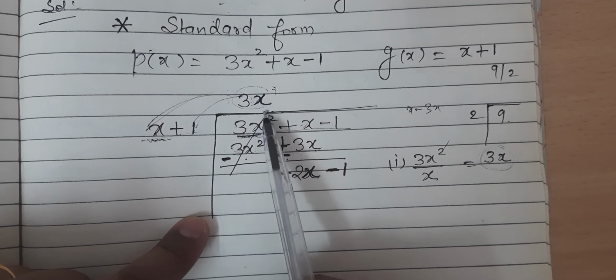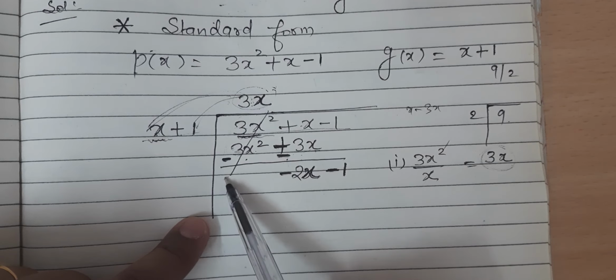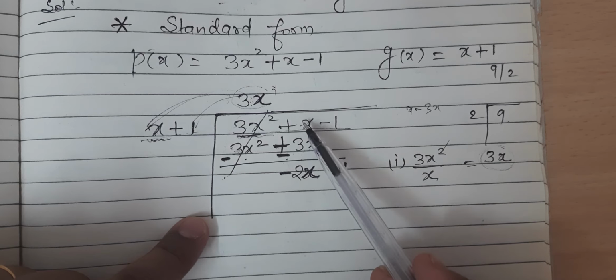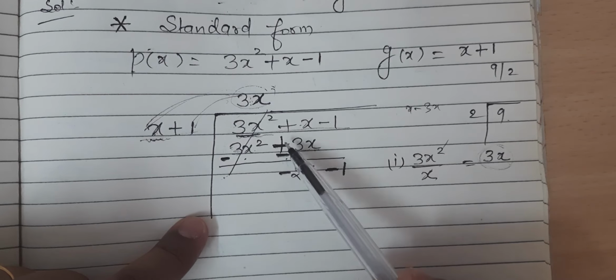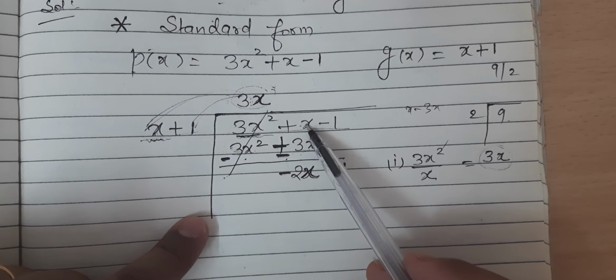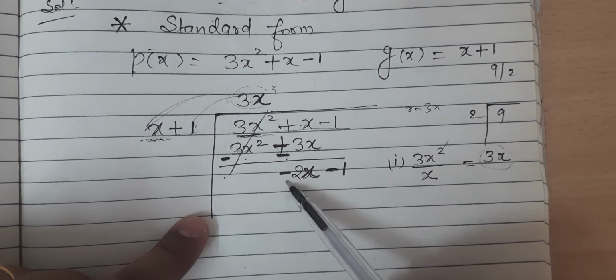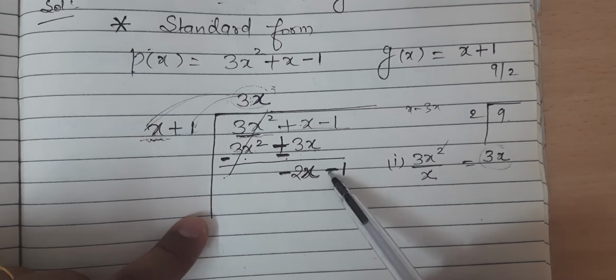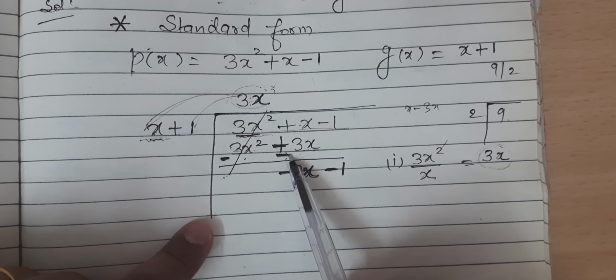And every time this first term will always cancel out. So here this term will cancel out. Now we have 1x minus 3x. We will consider this sign now, not this one. So 1x or simply x. So x minus 3x is minus 2x, and this minus 1 as it is. This sign will not change, only their sign will change.